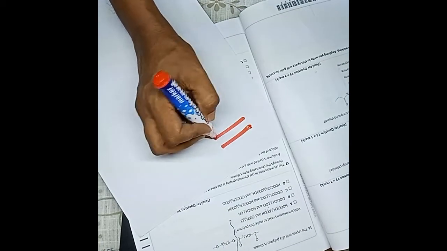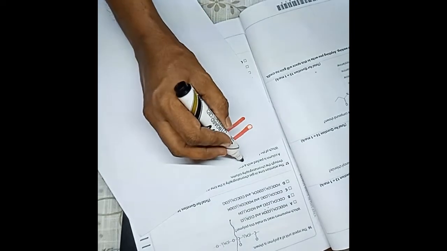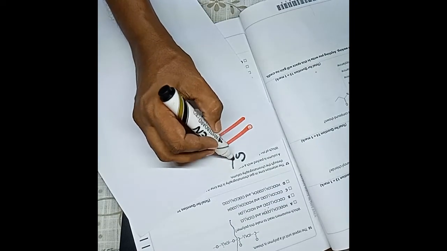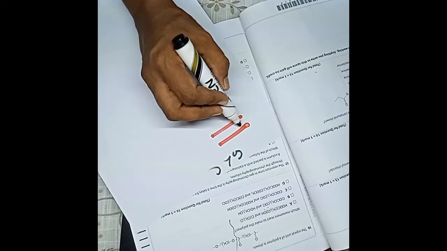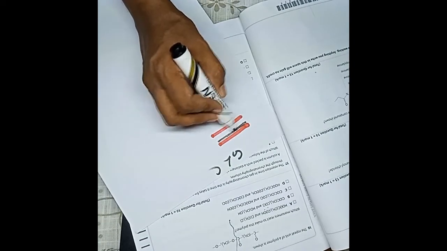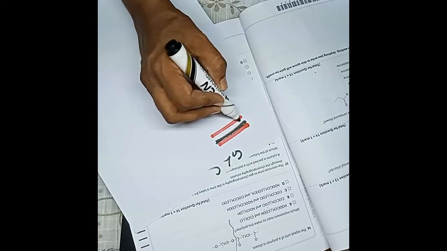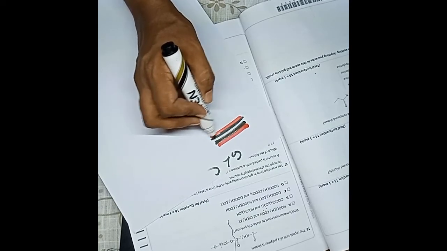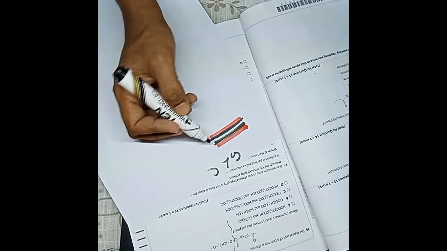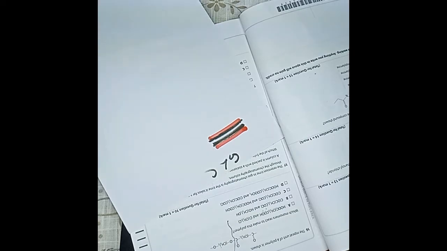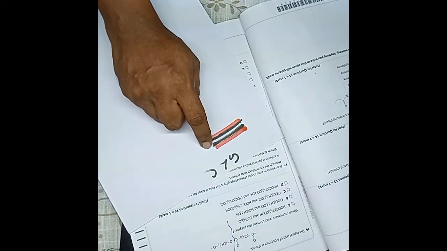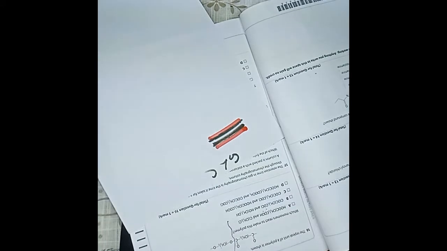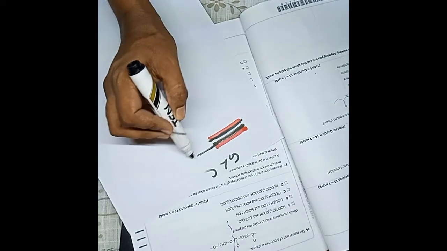We'll see here in gas chromatography, gas chromatography or gas liquid chromatography. A thin film of liquid will be absorbed onto the solid surface. That is the stationary phase. That stationary phase may be polar or non-polar.